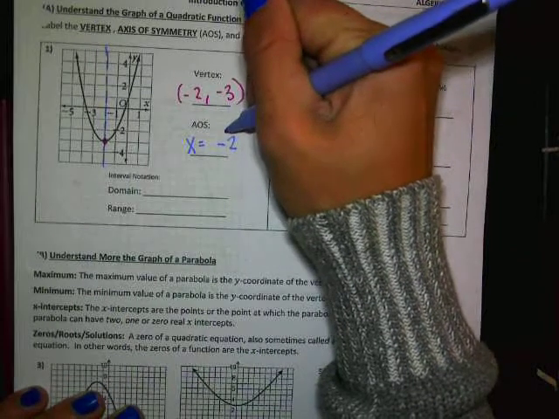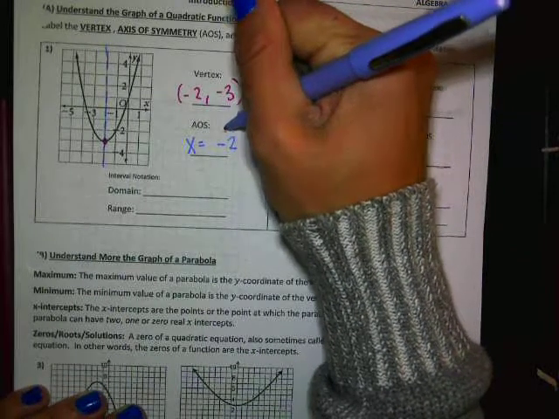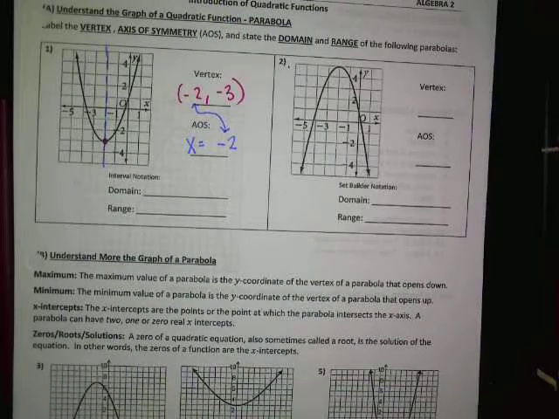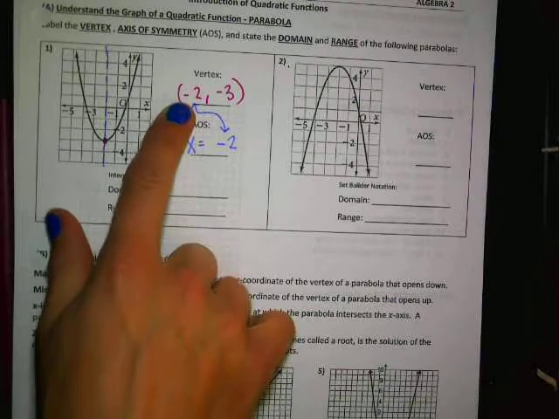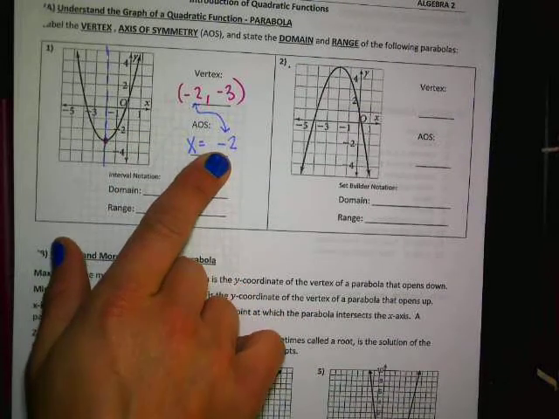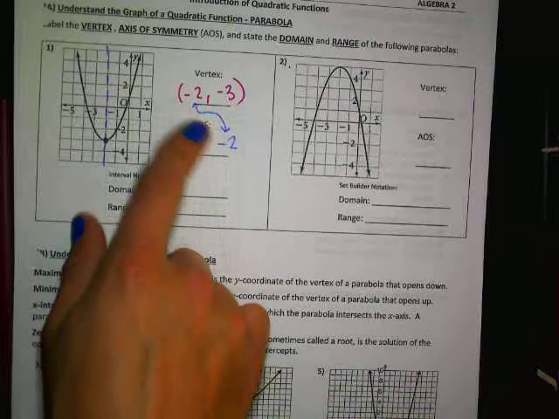All right, the axis of symmetry is going to be the same thing as the x value of your vertex. So maybe that will help you remember the x, because it's the x here. So this is going to be x equals -2. So these two are the same. Always, always.